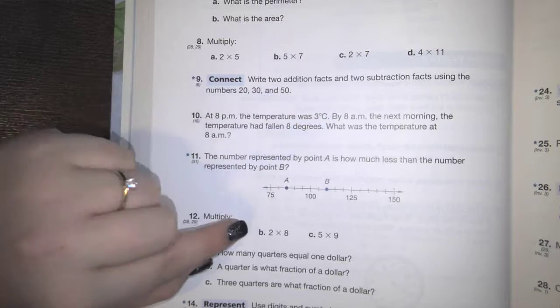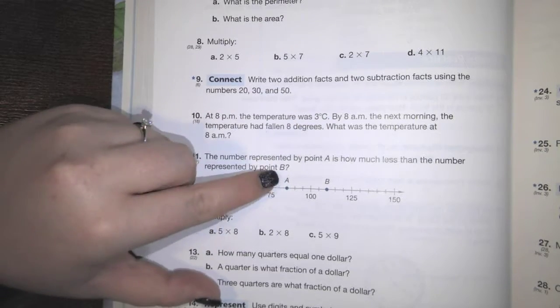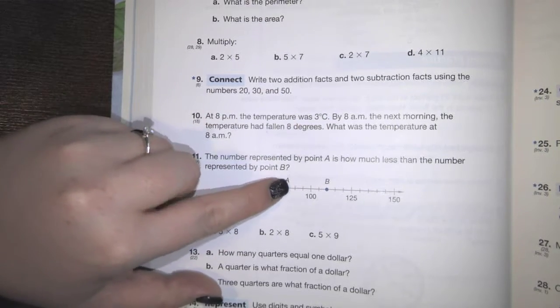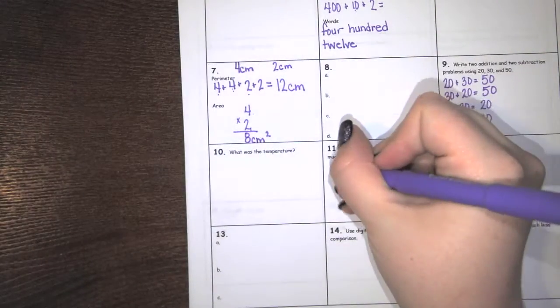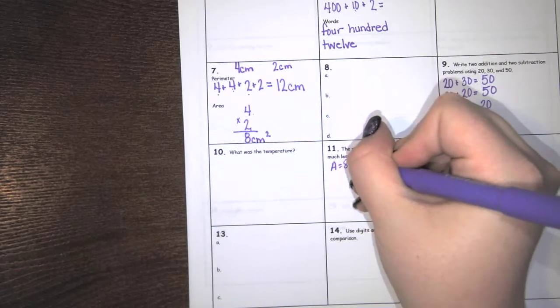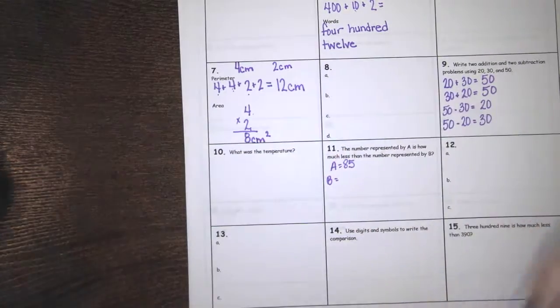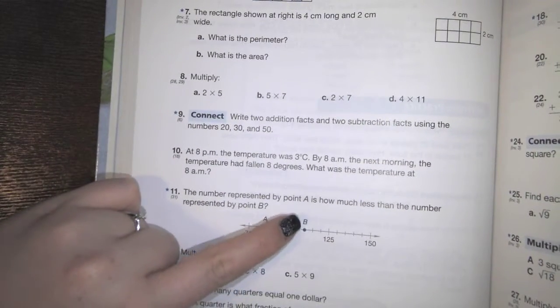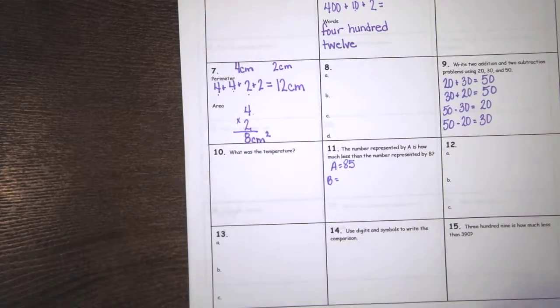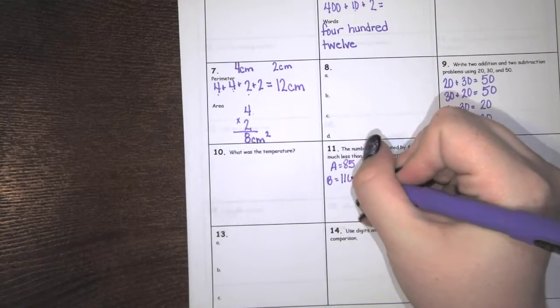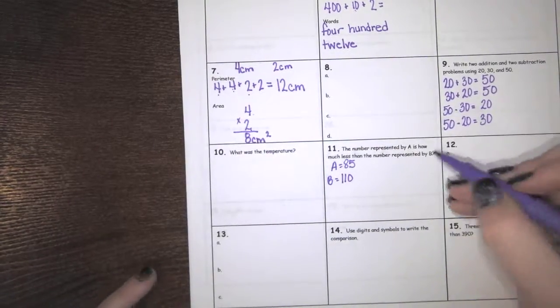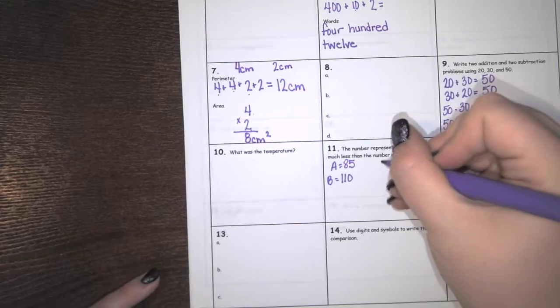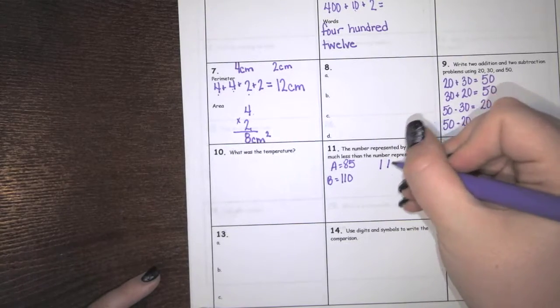So we are counting by fives, which means at A we have 85. So I'll write that on your paper. Number 11, A equals 85 and B equals what? Still counting by fives, 100, 105, 110. So B equals 110. Now, we need to subtract to find out how much less A is than B.